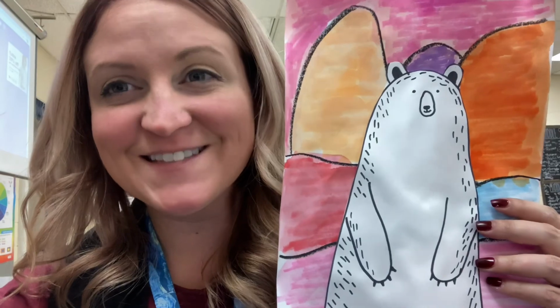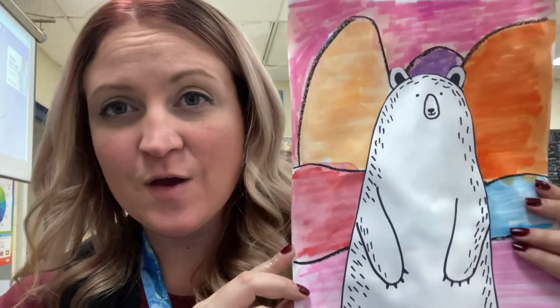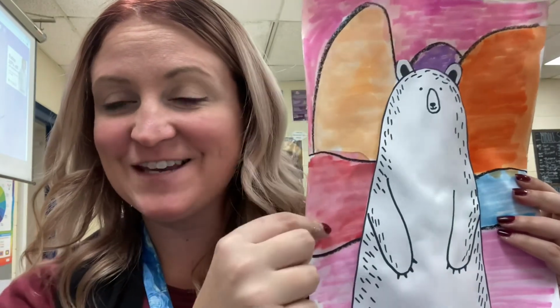Welcome back, boys and girls. I hope you enjoyed our Ted Harrison landscape and polar bear. Remember, we learned about texture and landscape today.